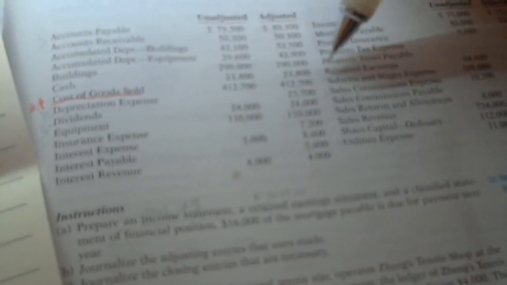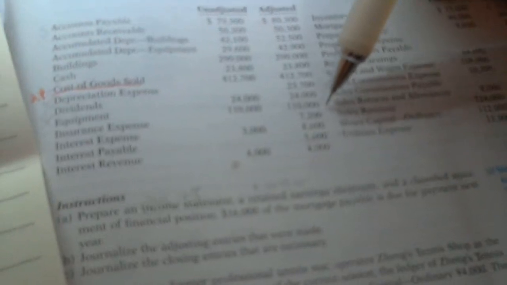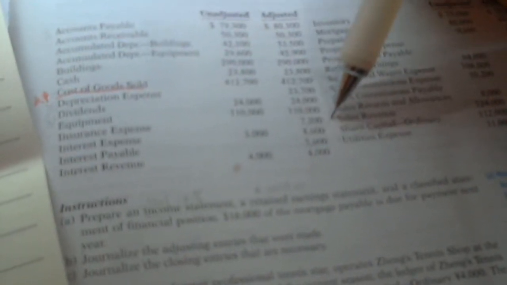Payable, no. Retained earnings, no. They will be on the statement of financial position. Salary and wages expense, yes. Sales commissions expense, yes. Payable, no. Sales returns and allowance, yes. Sales revenue, yes. Share capital ordinary is on the statement of financial position. And utility expense, yes.